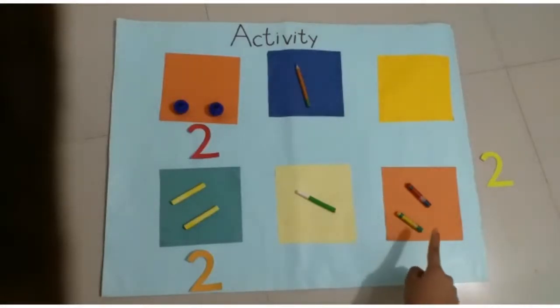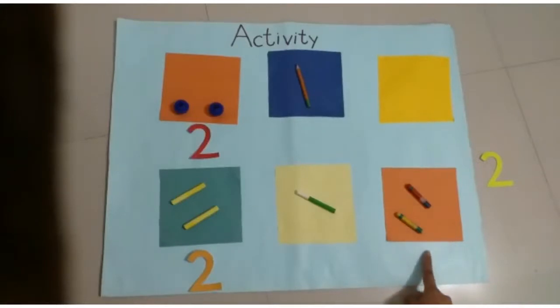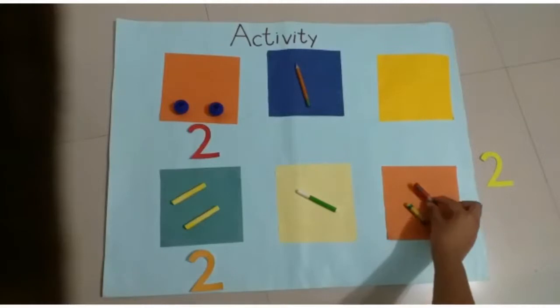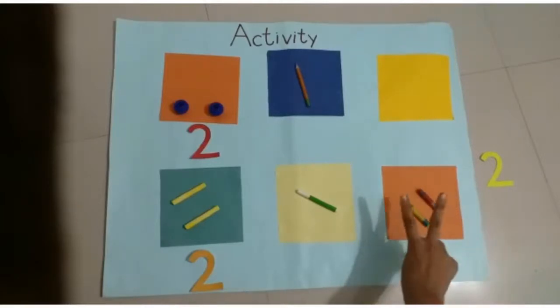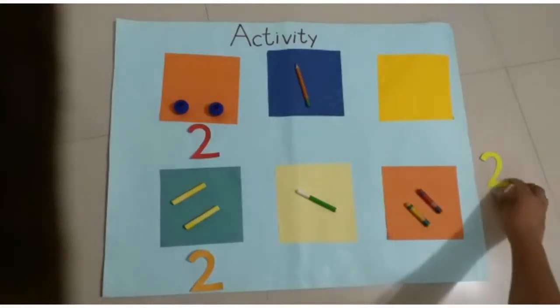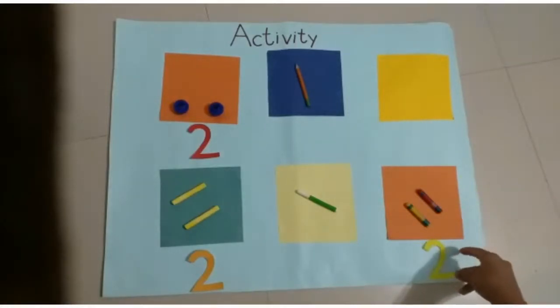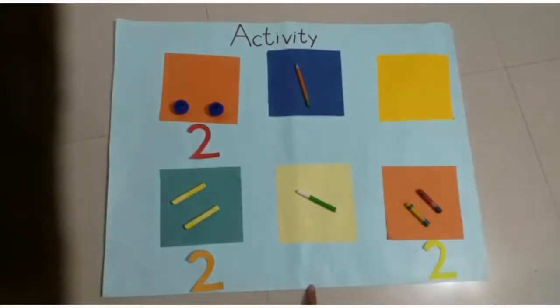And the last object that we are taking is crayons. Now tell me, how many crayons can you see? Yes, there are 2 crayons. 1, 2. So, we will put the cutout of 2 below the crayons. In this way, we will finish the activity.